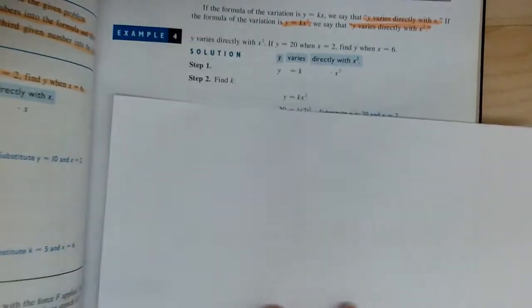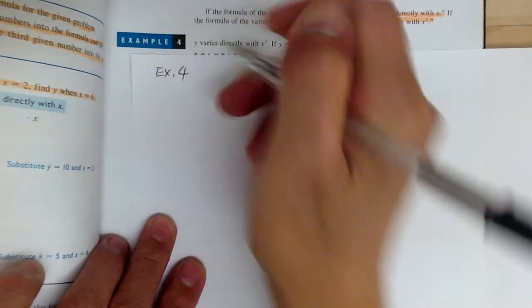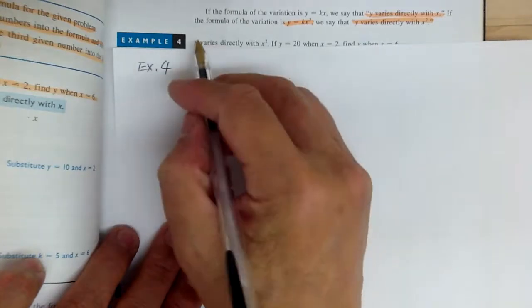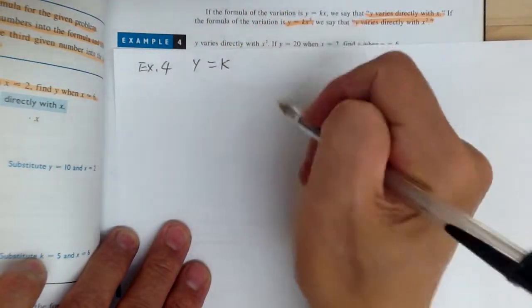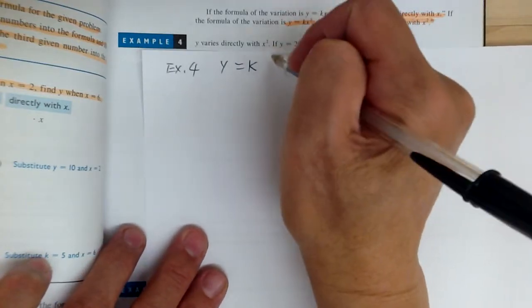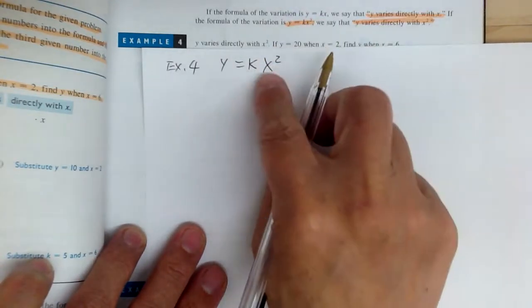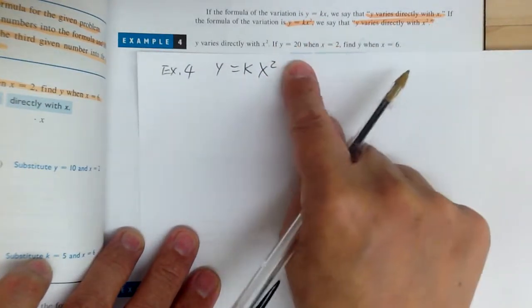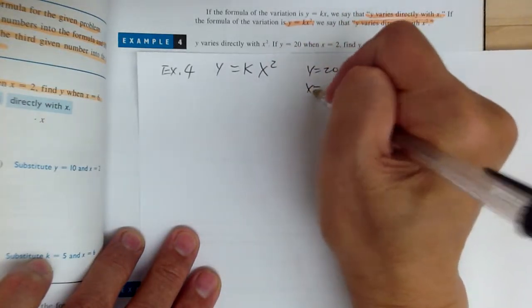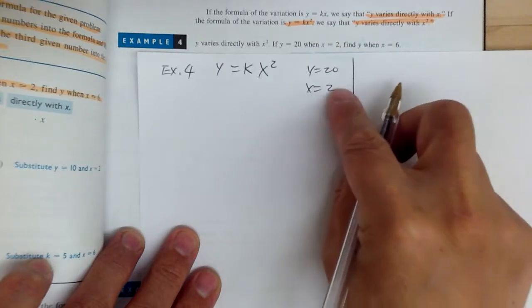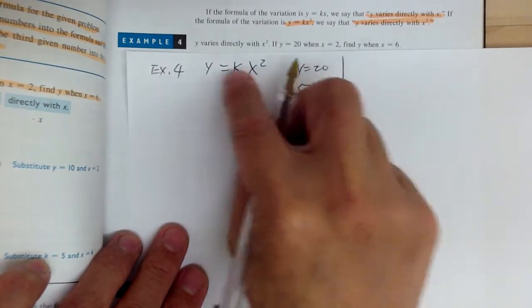So let's go ahead and go back to example 4, and do the translation. So example 4. y means y. Varies directly means equal to k times something. With this one, this time it is x squared now, so you have to be very careful. So now the first set of information: y equals 20 when x equals 2. That's the information they give you that you need to use to solve for k.